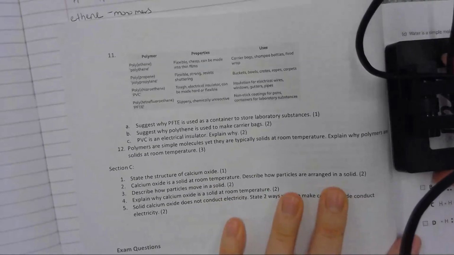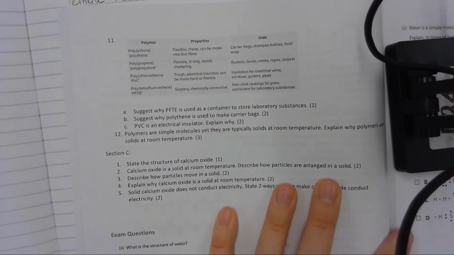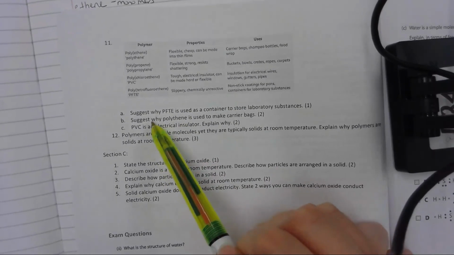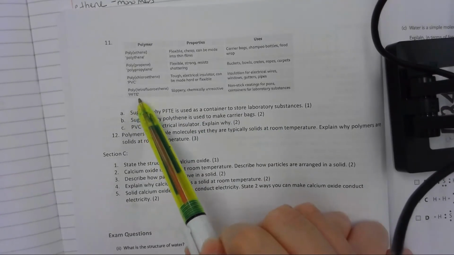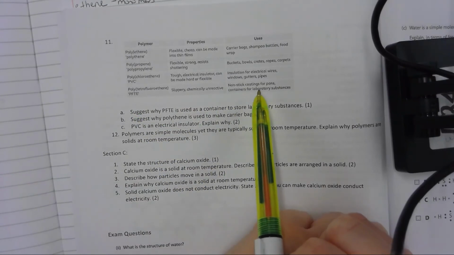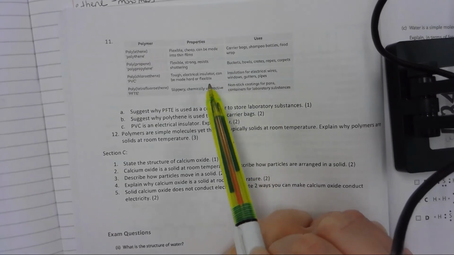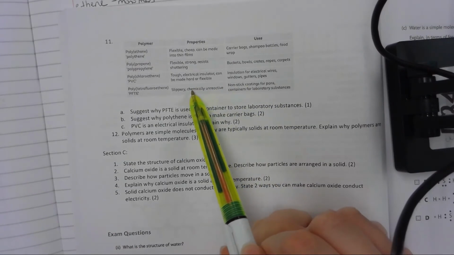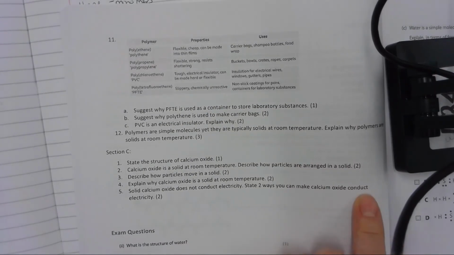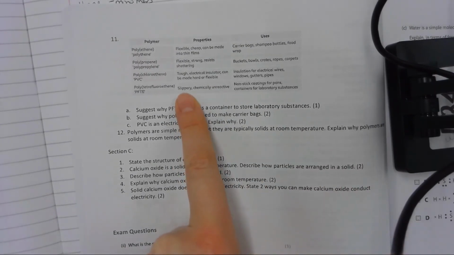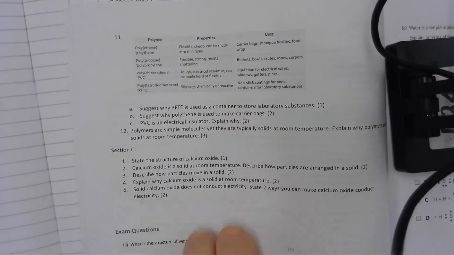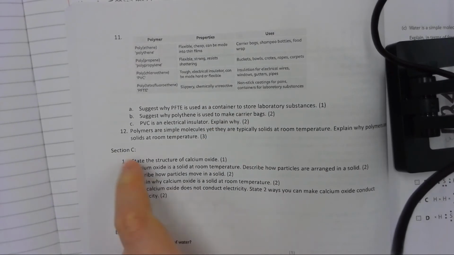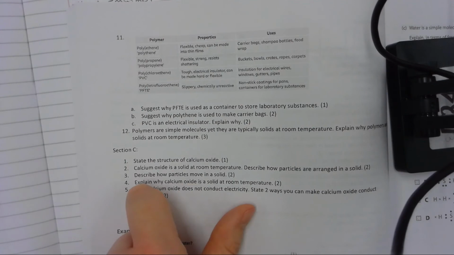So in this question here, they've given you a table that has properties and uses, and then they ask you questions about it. So they go, suggest why PTFE is used as a container to store laboratory substances. So I've got PTFE here, and it does tell you that it's used as a container for laboratory substances. Then you need to look at its properties and see which property makes it appropriate for the use of a laboratory container. Okay, the fact that it's slippery, that doesn't help storing lab chemicals, but the fact that it's chemically unreactive does. This means that you can put a chemical into PTFE as a container, and it won't react with the chemical it is storing. So the fact that it's chemically unreactive is important.